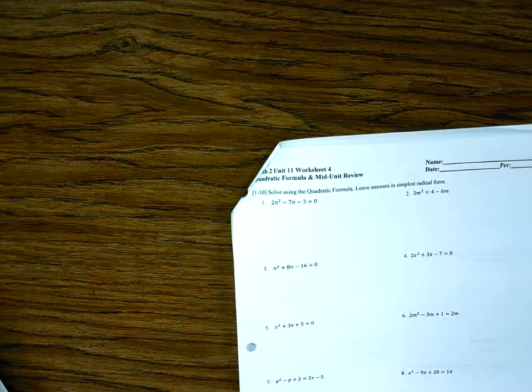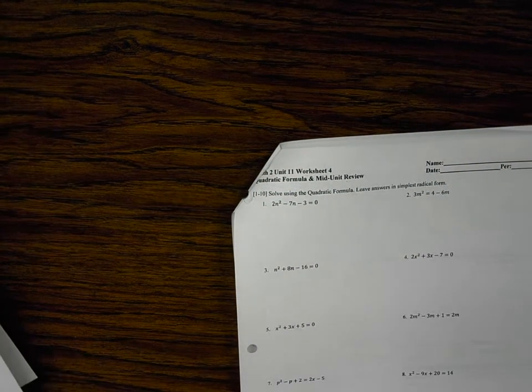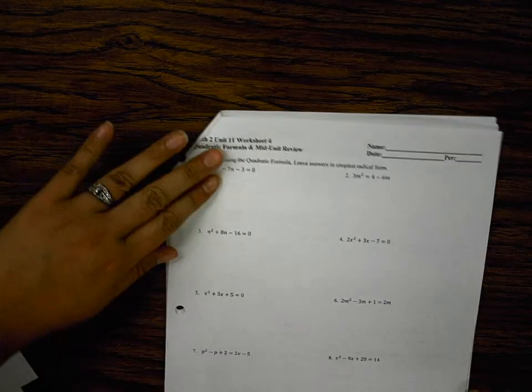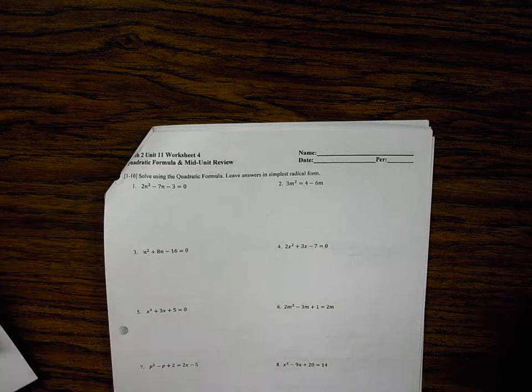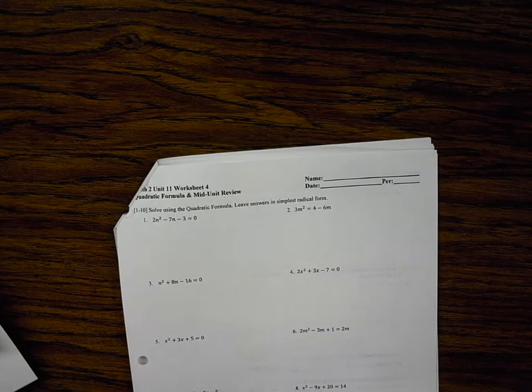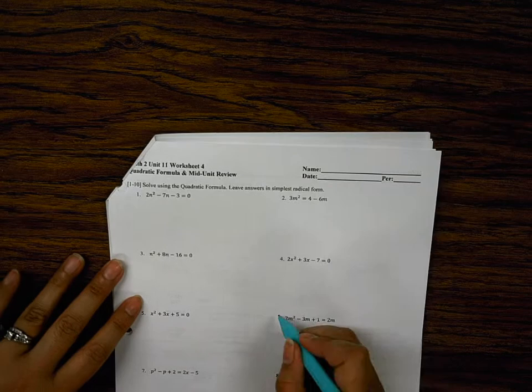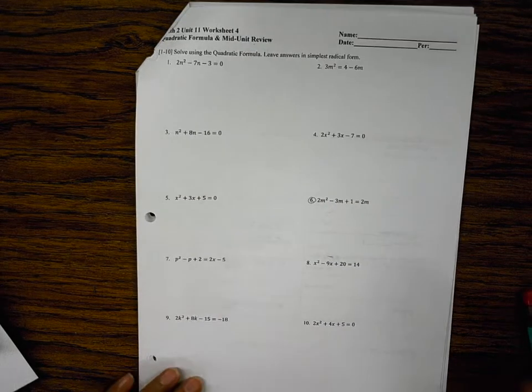All right, what I want you to do quickly is put these notes aside and take back out your packet. And open up your packet to worksheet 4. Okay, I just want to do 2 of them with you quickly and then give you the rest of the time to work. Okay, let's go ahead and do number 6.